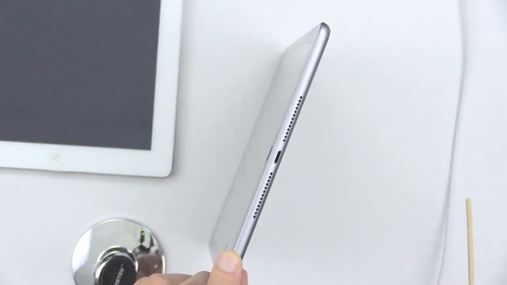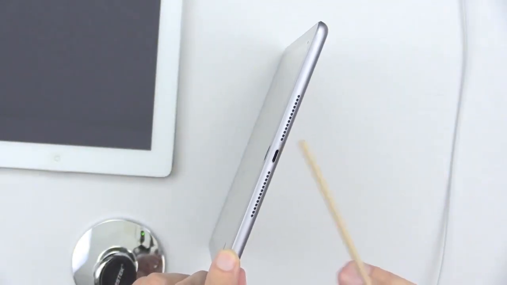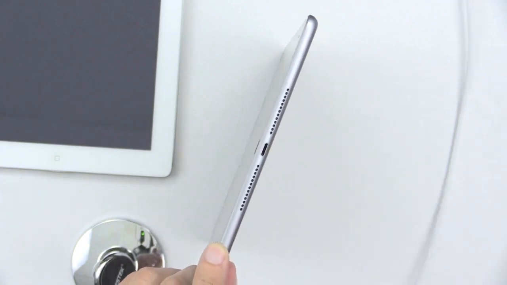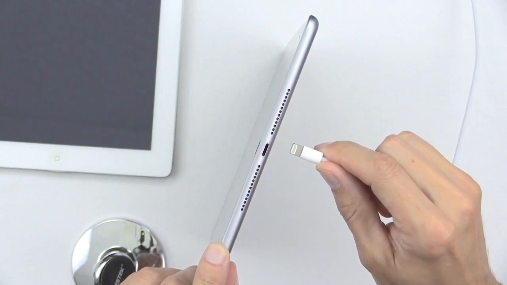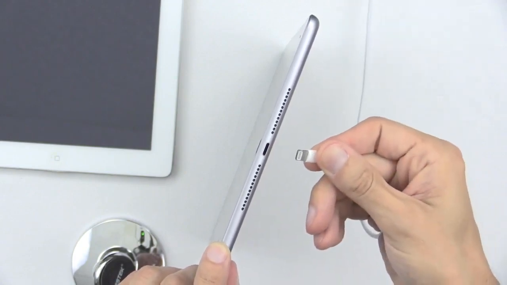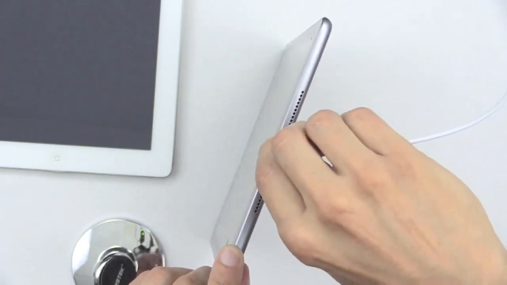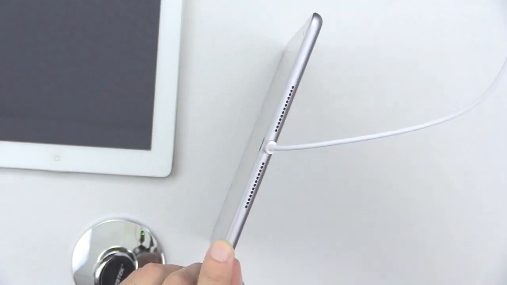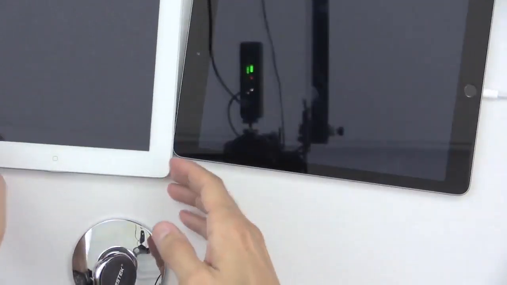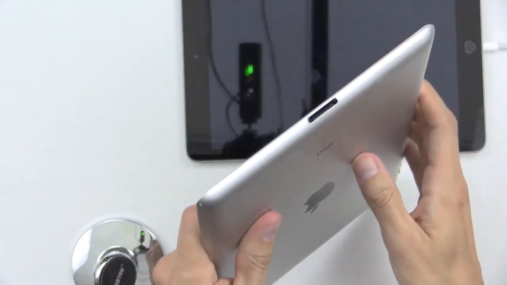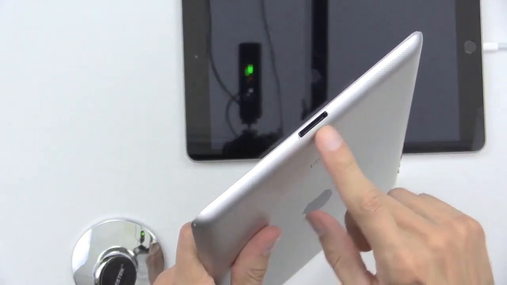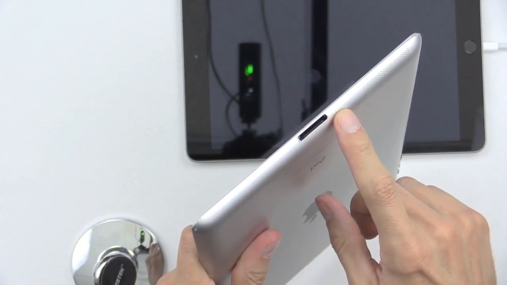And finally, we have the Lightning port on newer iPads and other newer Apple devices. And here is a Lightning connector. Okay. Same type of thing as USB-C. You can plug it in either direction. Other devices out there, older iPads, older devices from Apple, use a wider connection, a 30-pin connection.